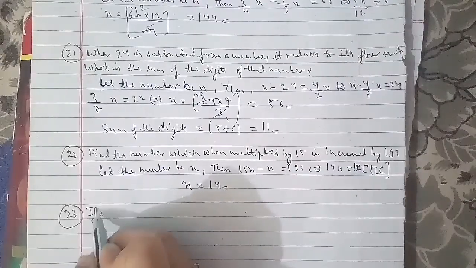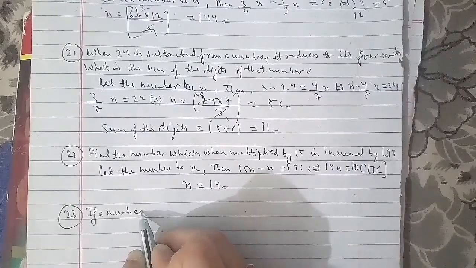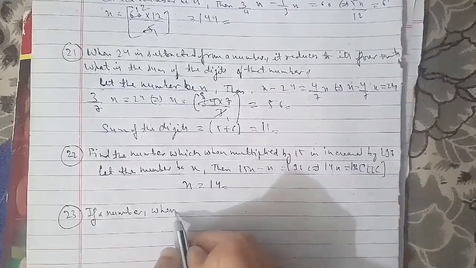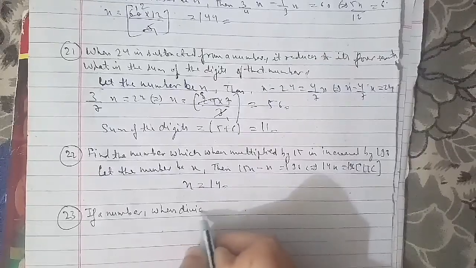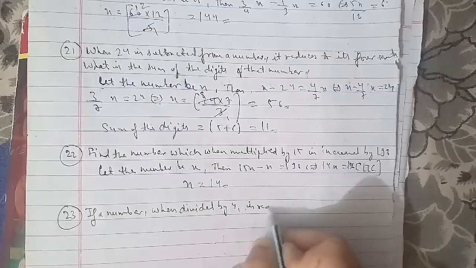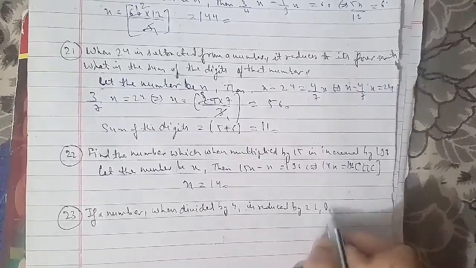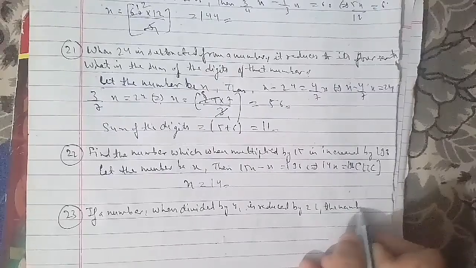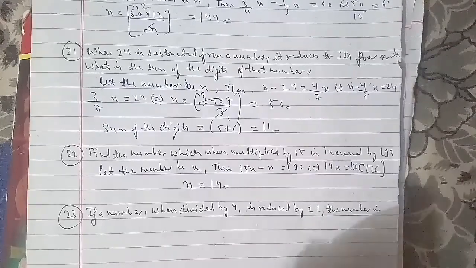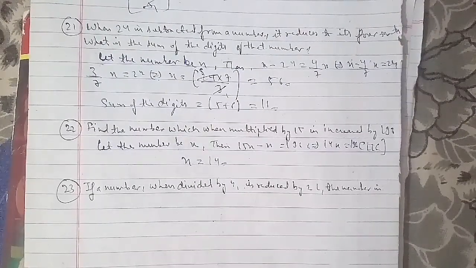Let the number be x, then x by 4 equals x minus 21, x equals 4x minus 84, 3x equals 84, x equals 28. That will be the right answer for this question as well.